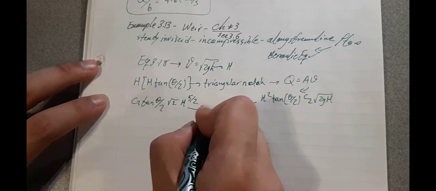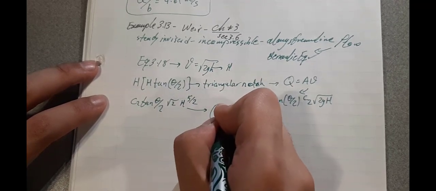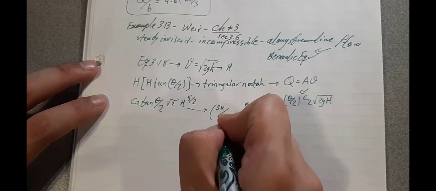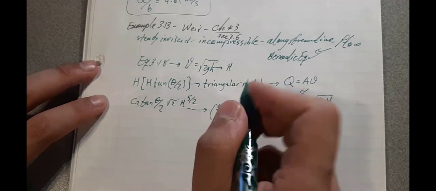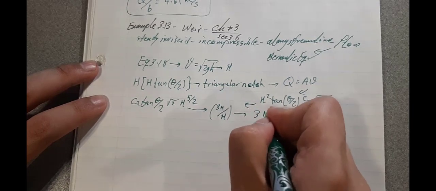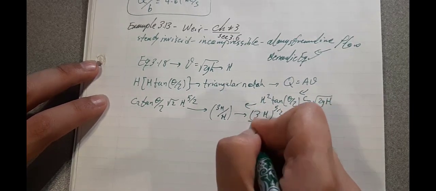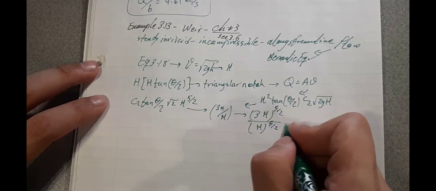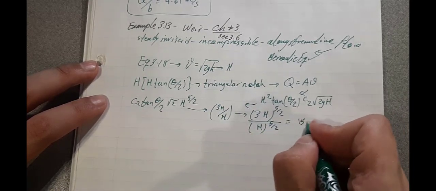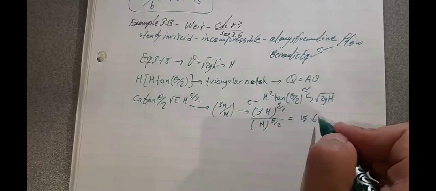If we have it as 3H over H, which is 3 to the power 5 over 2, it is going to be equal to 15.6.